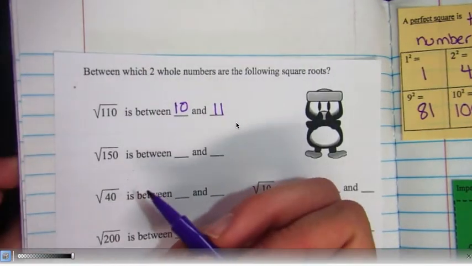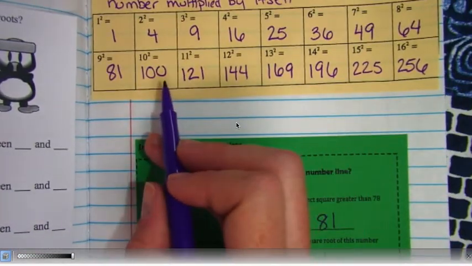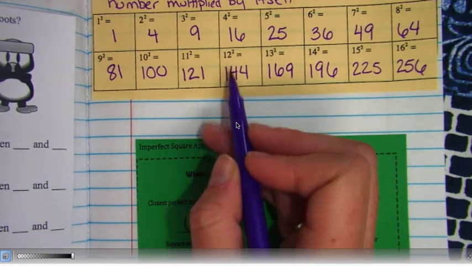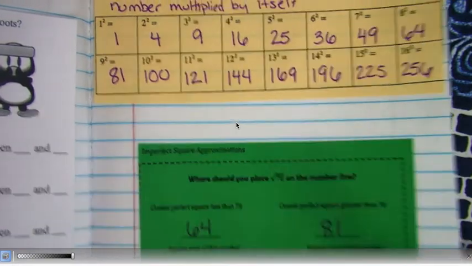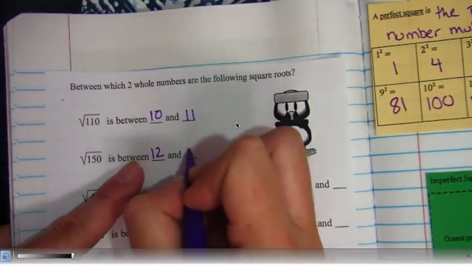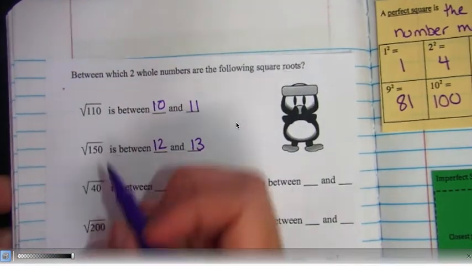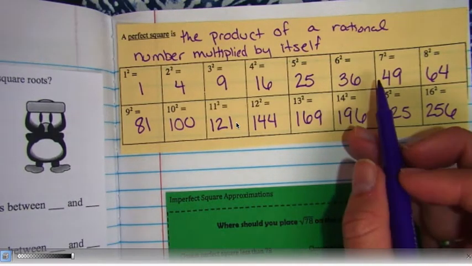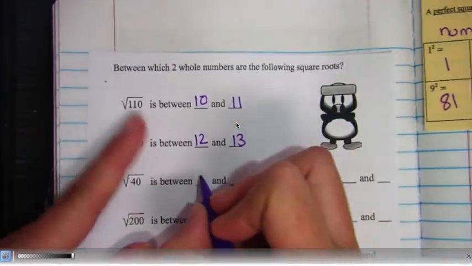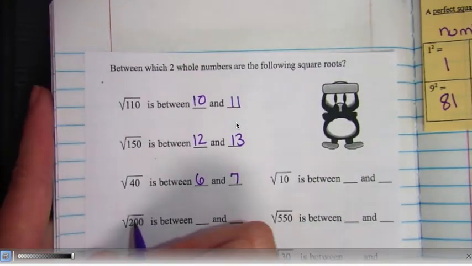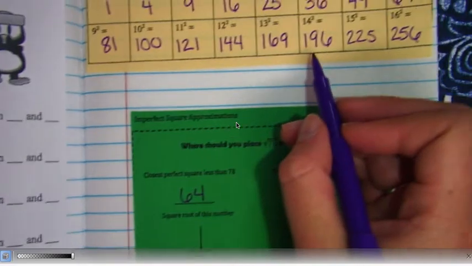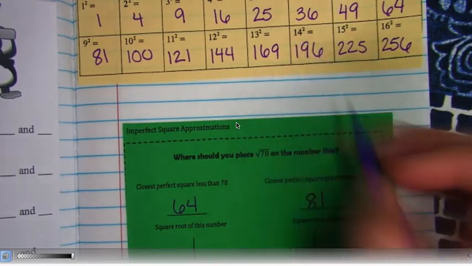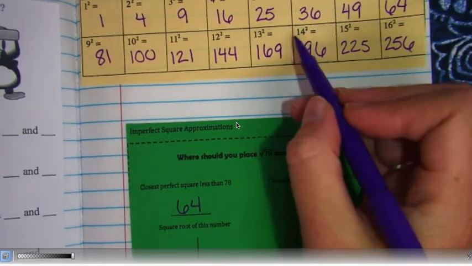So square root of 150. I'm going to look over here. 150 would fit between 144 and 169. So I take the square roots of those numbers, and I'm going to get 12 and 13. Again, they have to be right next door to each other. All right, square root of 40. I'm going to look for 40, and that would sit between 36 and 49. So I know it's going to be between 6 and 7. All right, square root of 200. So 200 would be after 196, but before 225. So I've got to square root both of those, and I know it's going to be 14 and 15.